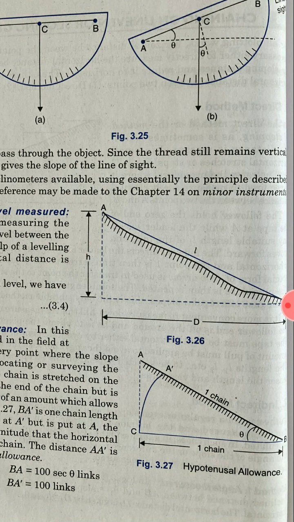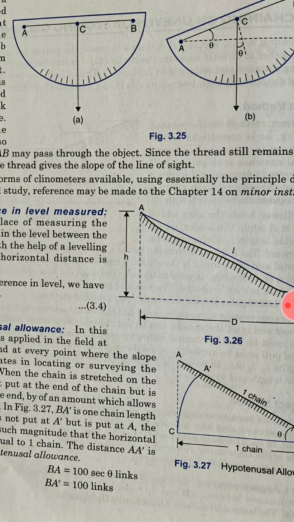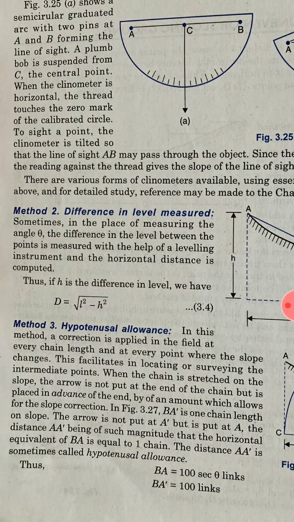I have to put it at A dash, because the ground is sloped, the measured distance will be more. So the correction I should apply, and I should put the arrow in advance to the point A, that is at A dash, right? So how much in advance should I put the arrow? That is A dash, that is your hypotenusal allowance. How to calculate that A dash, we will see here.